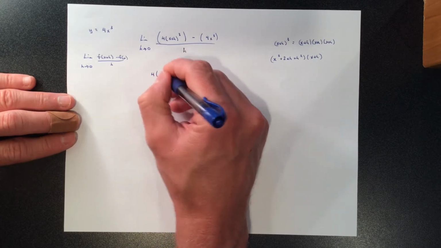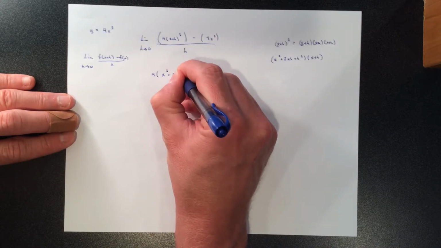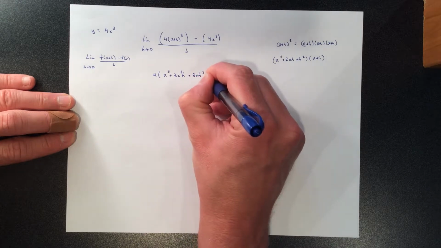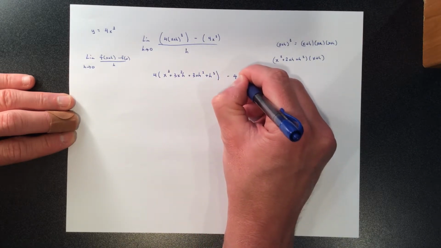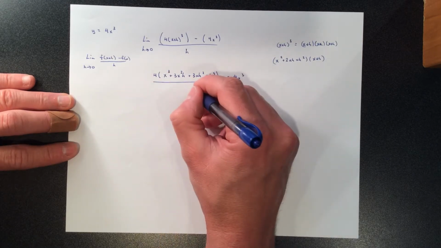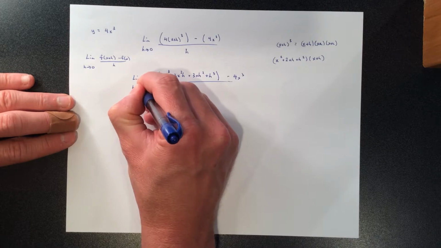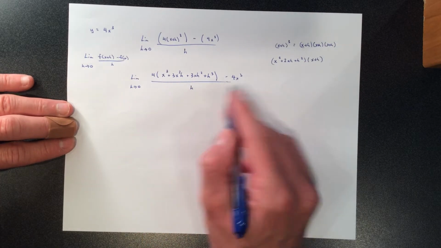Your choice. You're going to get x cubed plus 3x squared h plus 3xh squared plus h cubed minus 4x cubed all over h. Again, the limit as h goes to 0. Okay, so I need to distribute that 4 into everything.